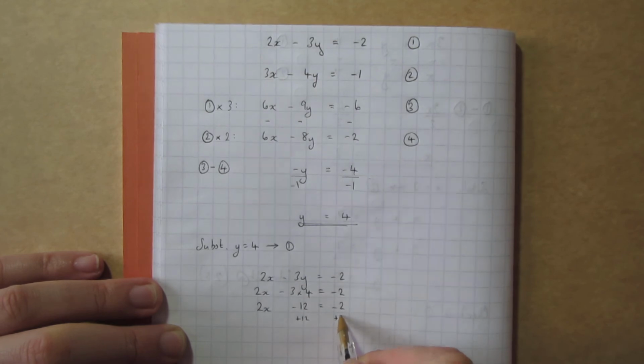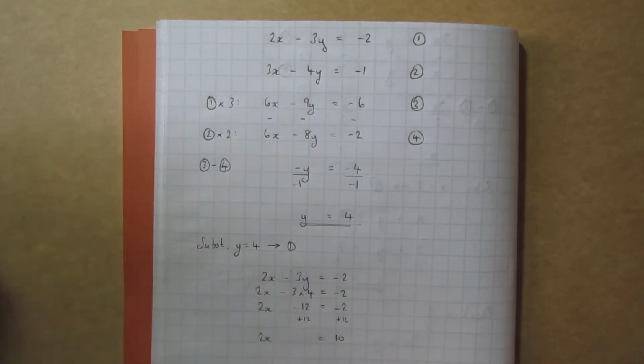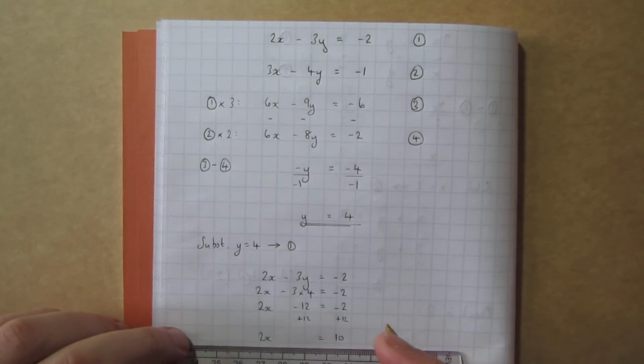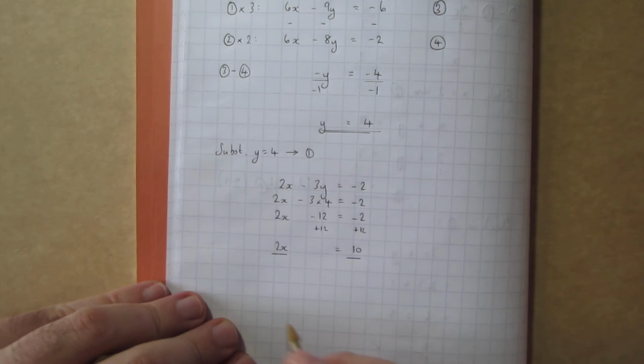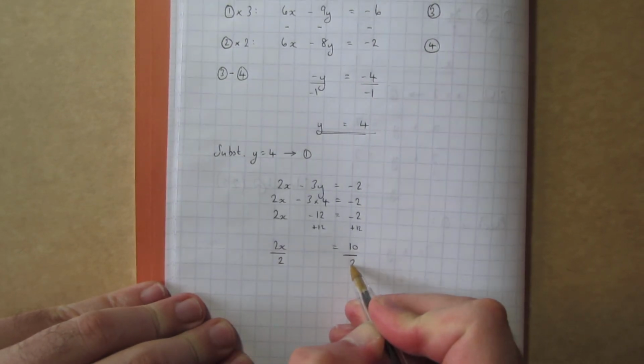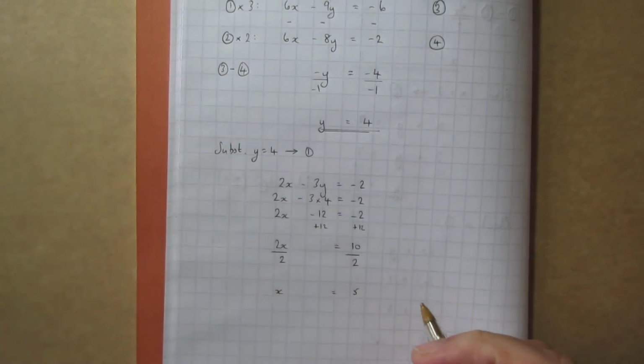Add 12 to each side. 2x equals 10. And divide through by 2. x equals 5.